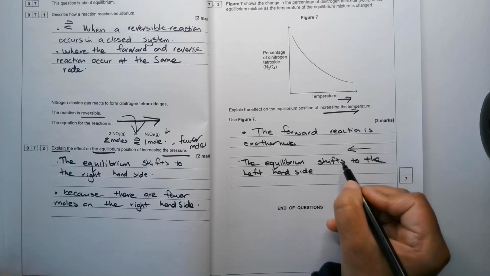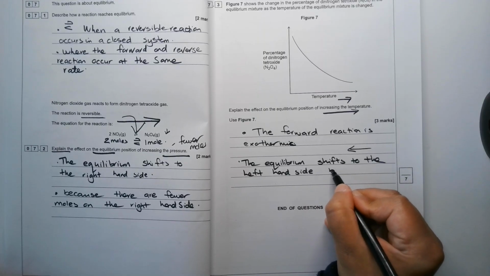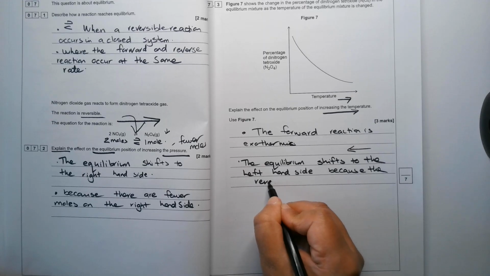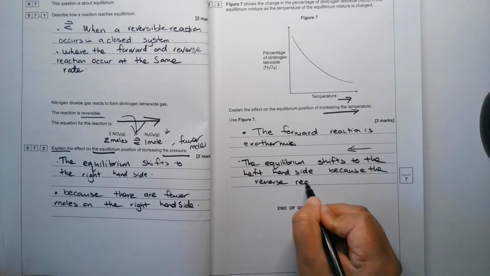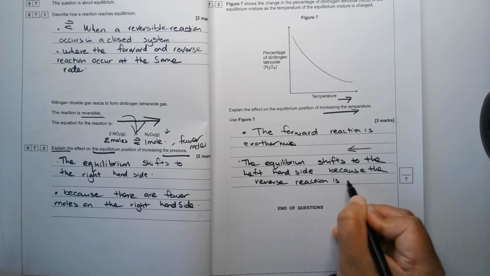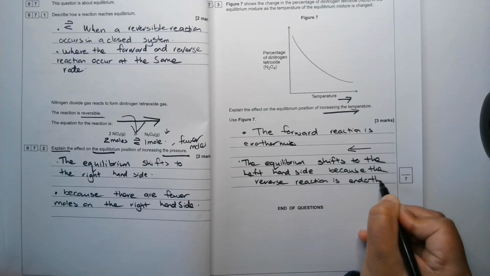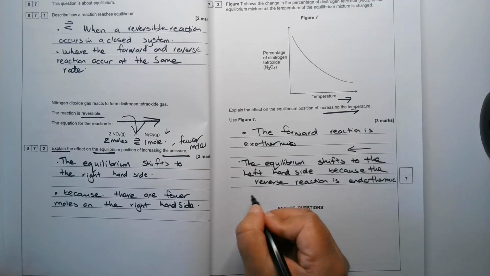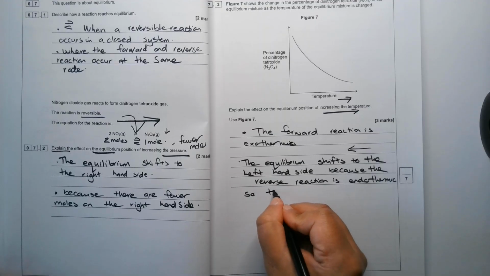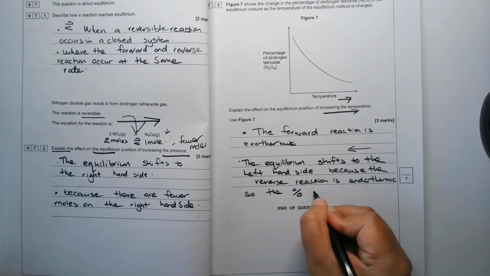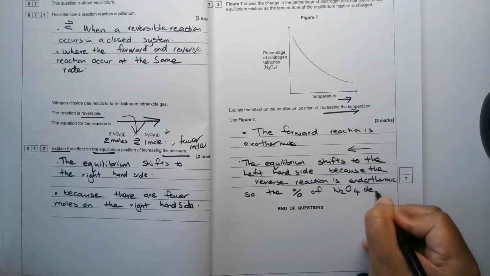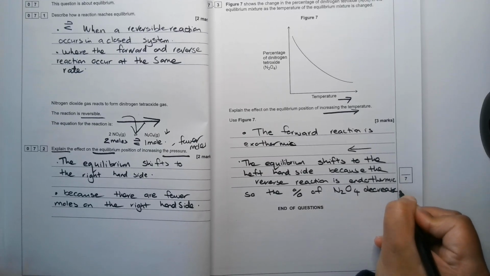Why? Because the reverse reaction is endothermic. So the percentage of N2O4 would decrease.